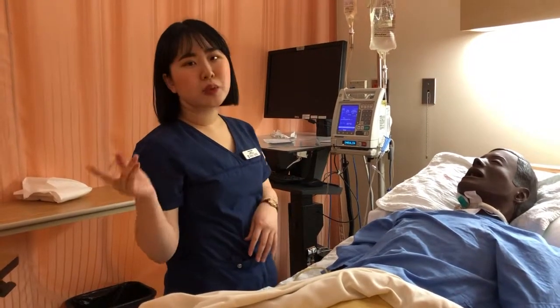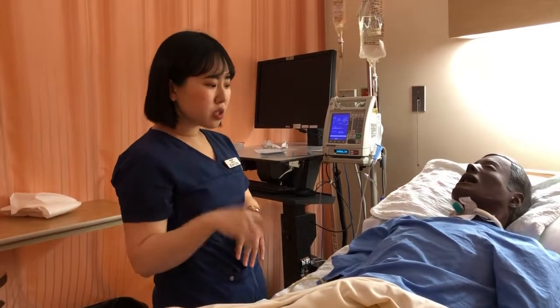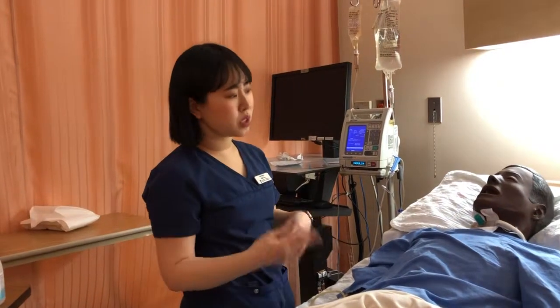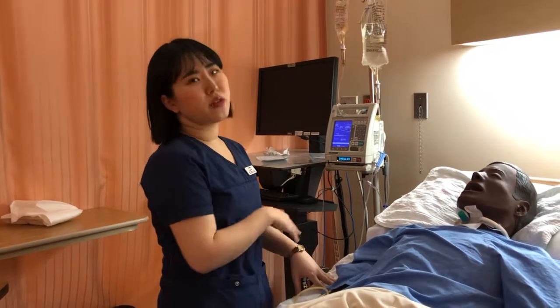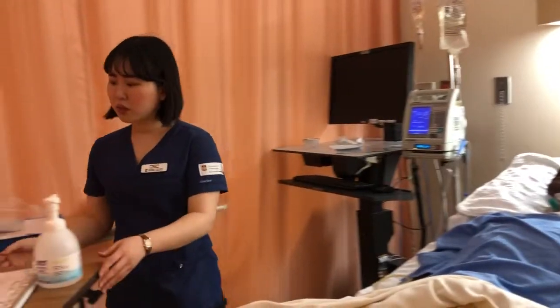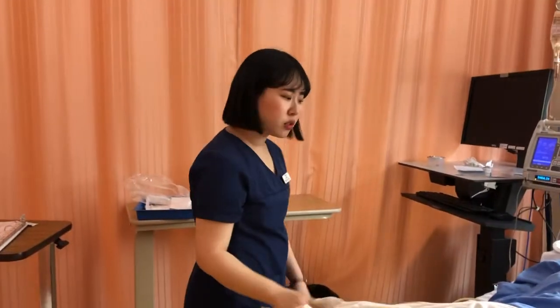I'm also checking the blood glucose before I administer it, and also after I administer it, and by time. And also checking patient vitals, and I'm also going to document this administration. And I'm going to start with the chest tube right now.